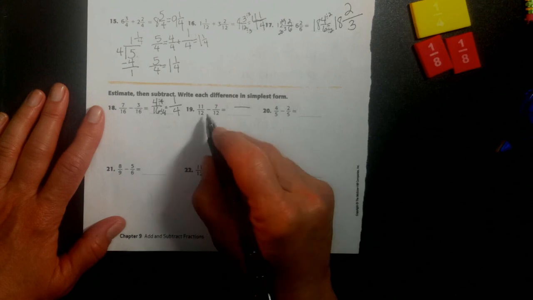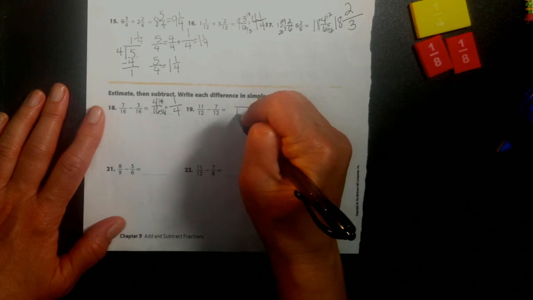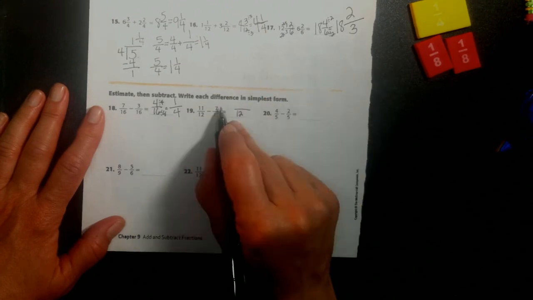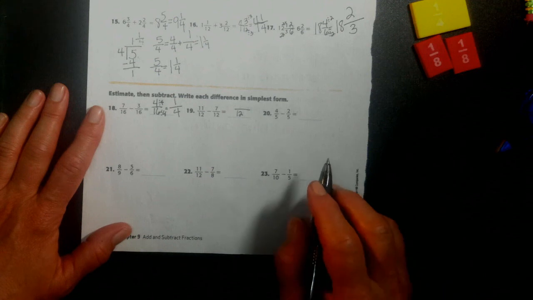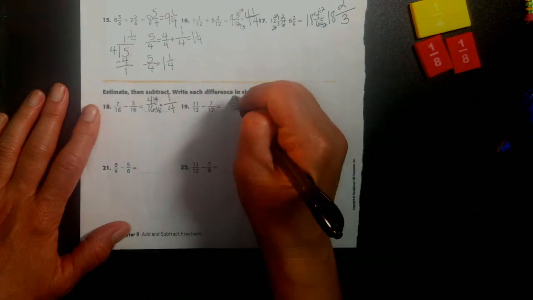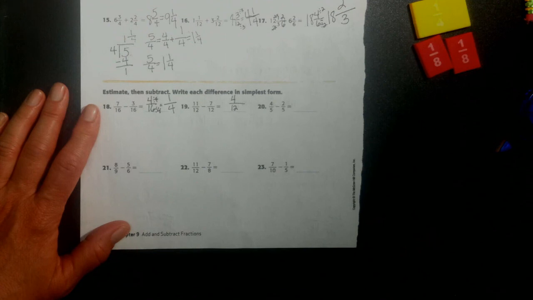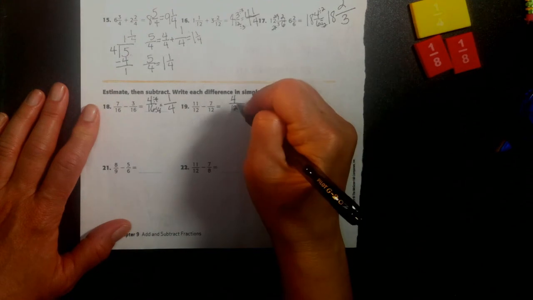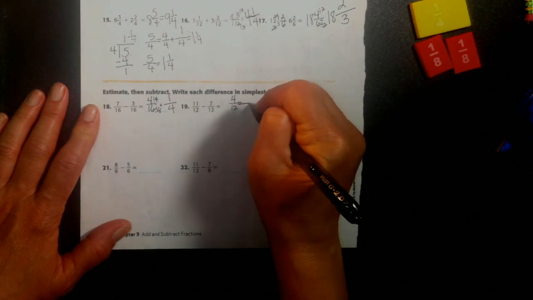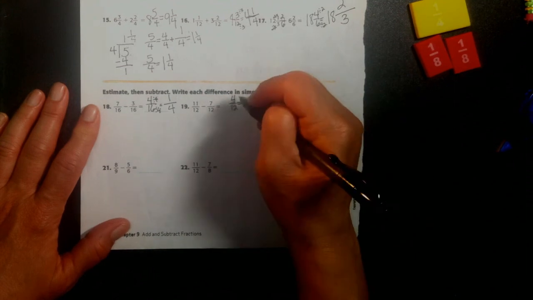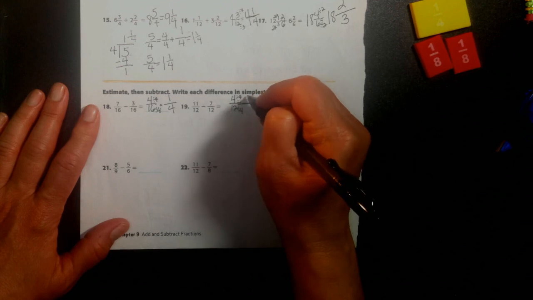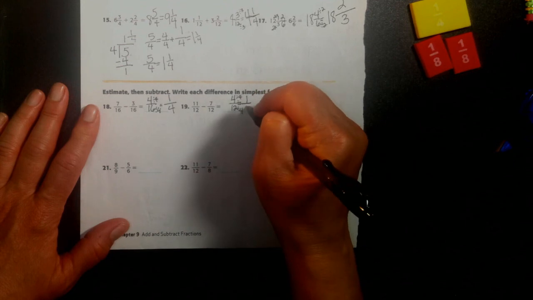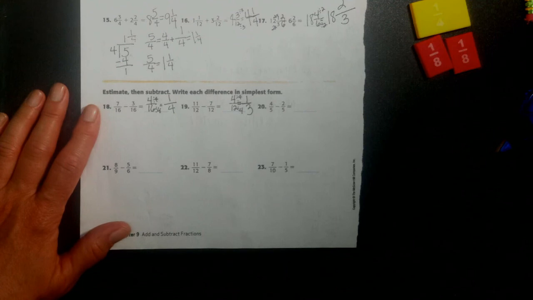Next problem. Oop, nice, I can do 12, 12, 12. 11 take away 7. Sorry, 11 take away 7 is 4. Right, 4 plus 7 is 11. And now I'm going to divide. I'm going to find an equivalent fraction that's simpler than this one. I'm going to divide by 4, divide by 4. 4 divided by 4 is 1. 12 divided by 4 is 3. My final answer is 1/3.